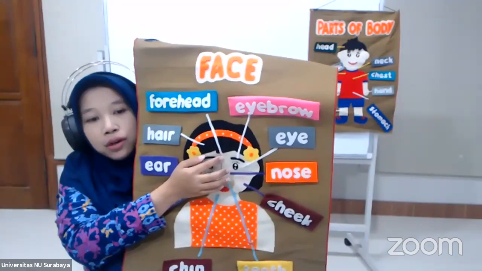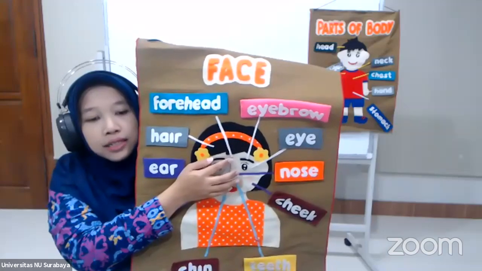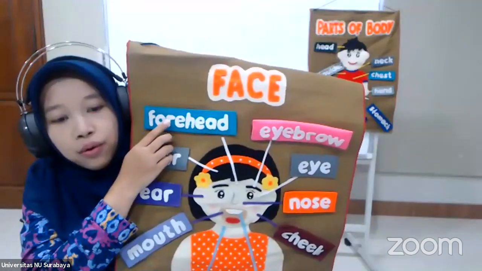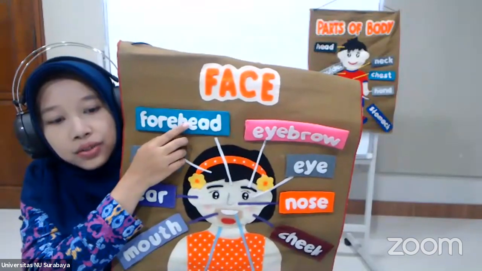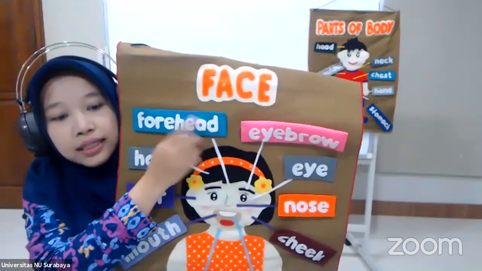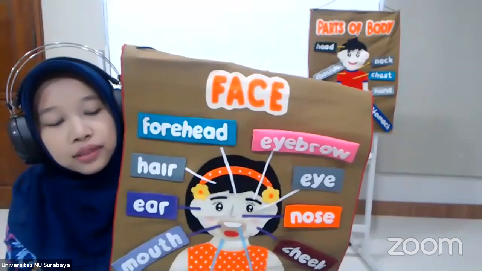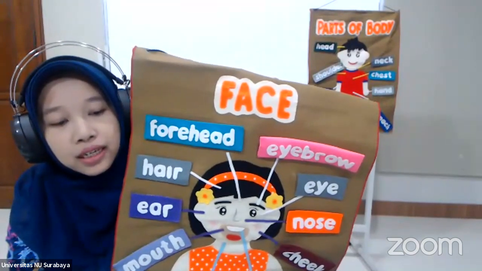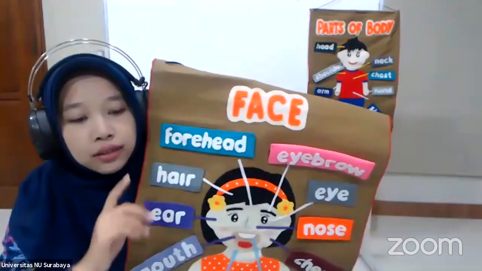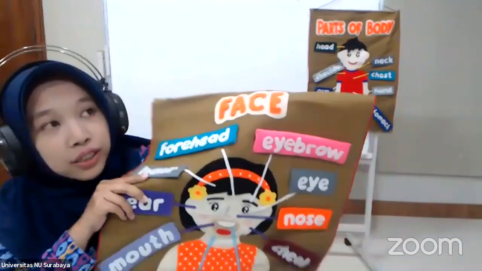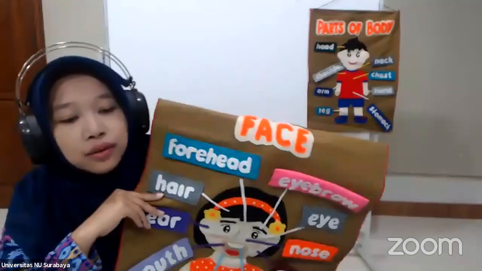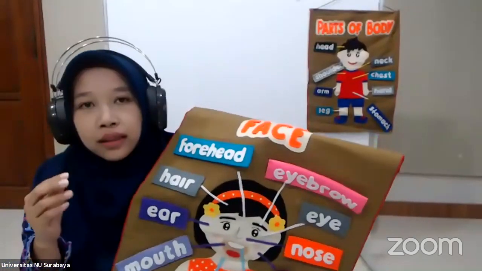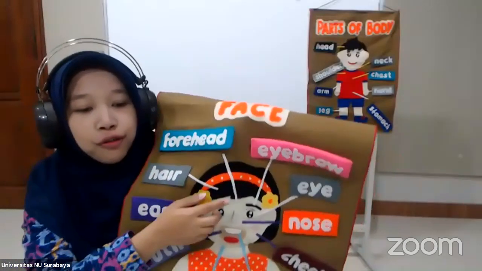And if you want to give your ASD students the correct spelling, you have to spell it. Forehead. Okay. So just for the beginning, you have to give the correct pronunciation and spelling to them. And don't forget, because we are Indonesian, you can give the translation of forehead.